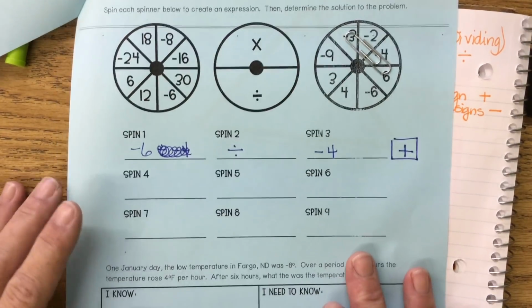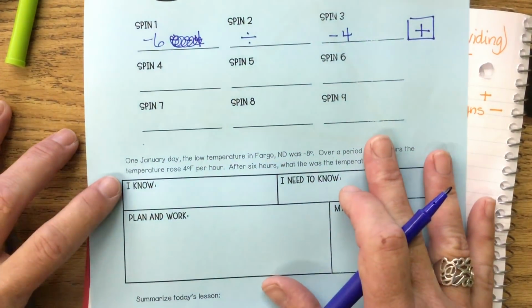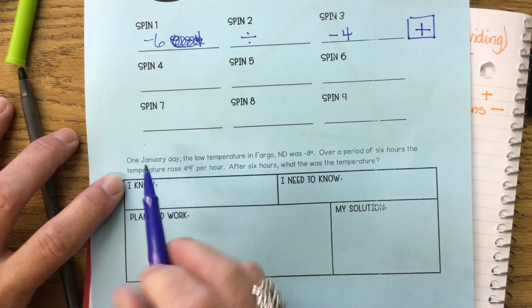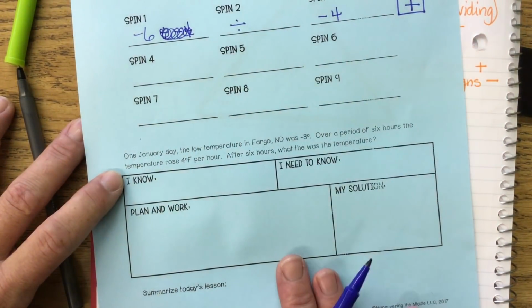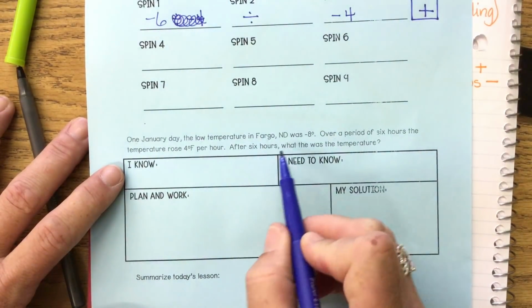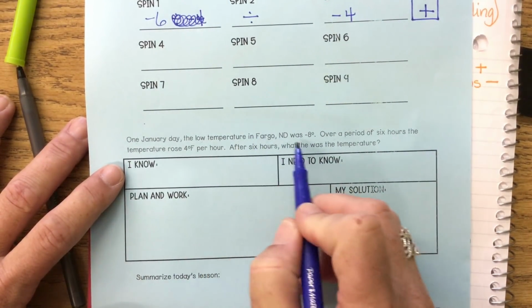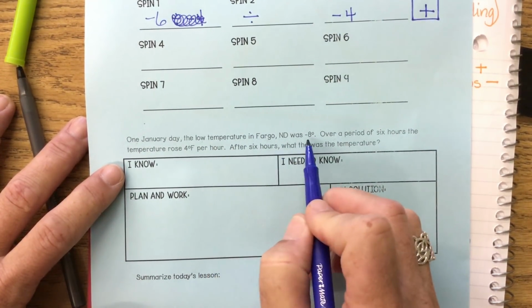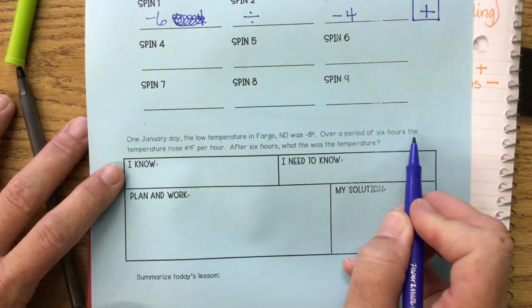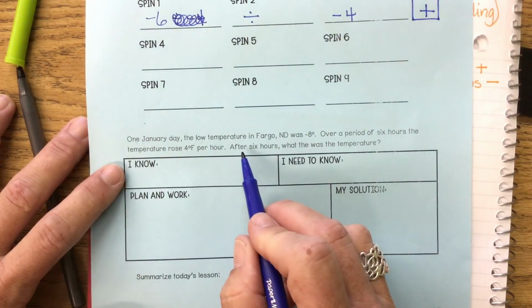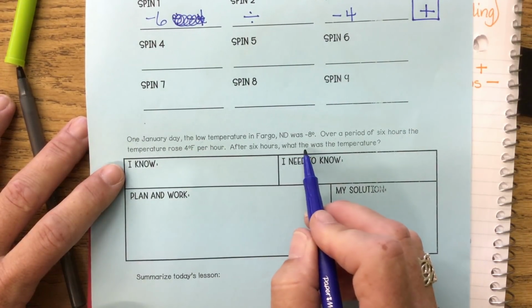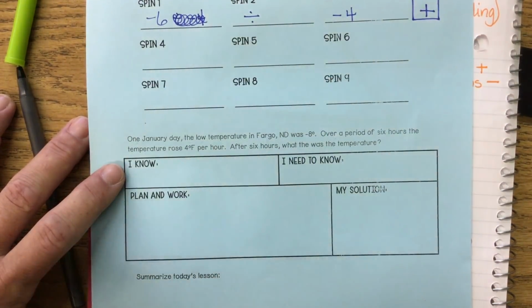Extra challenge, if you'd like to do that, you can. Now if you notice, one January day, this is an example, and I want you to do this for the class for tomorrow when you come in. Have this ready. If you notice, the low temperature was -8, and over a period of 6 hours, the temperature rose 4 degrees per hour. After 6 hours, what was the temperature?